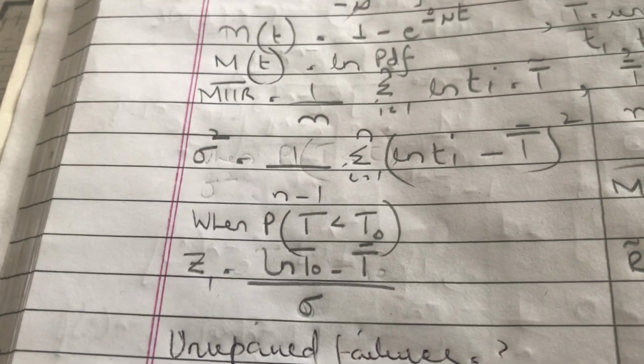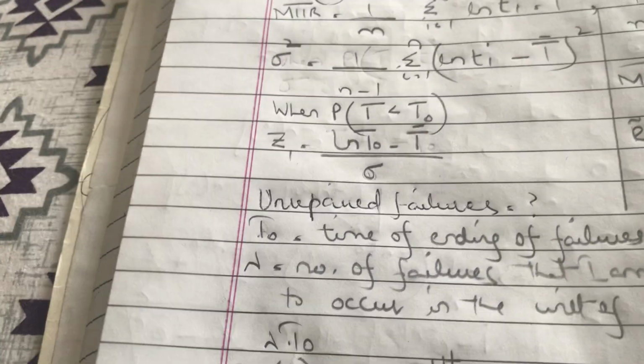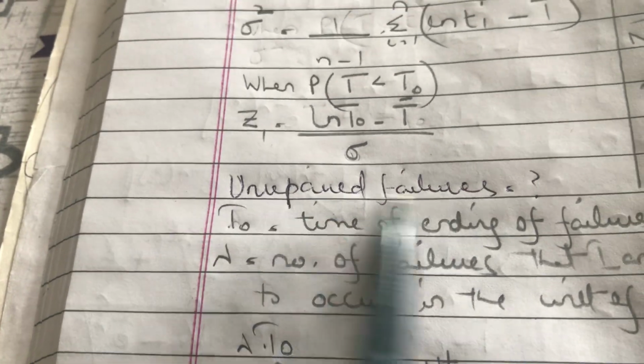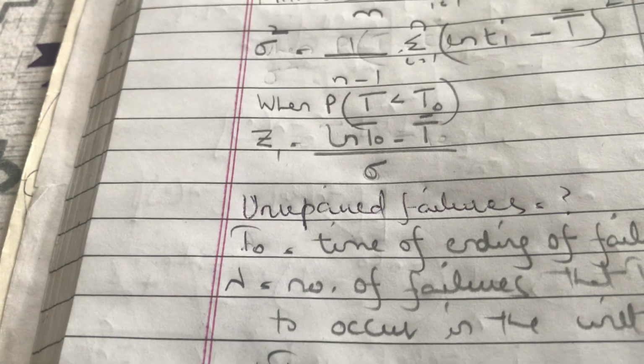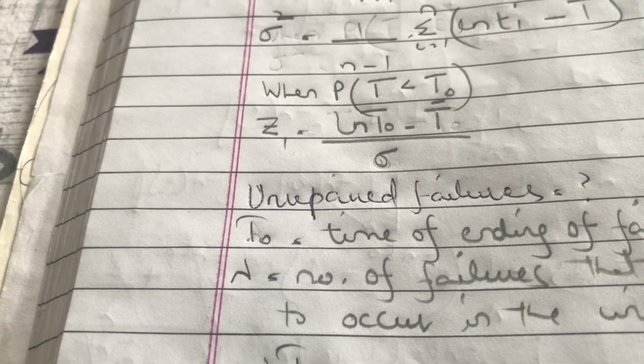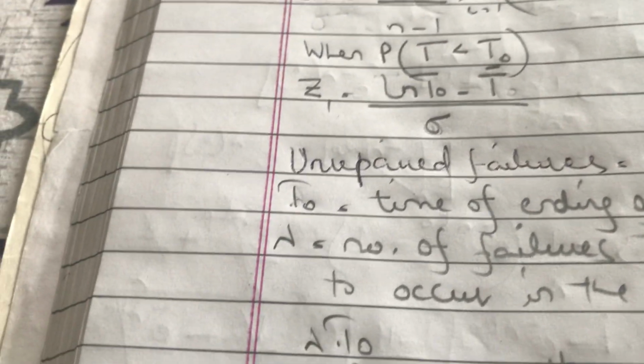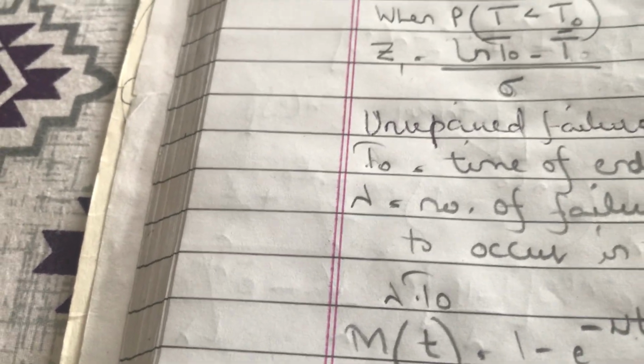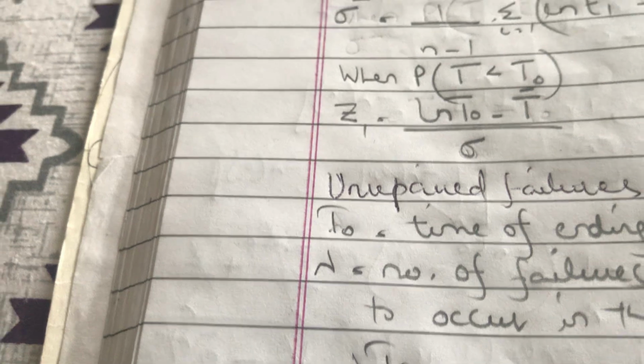And now we have a numerical. What is the numerical? We are talking now about the unrepaired failures. What are the unrepaired failures? These are the items that need to be repaired, the unrepaired items.